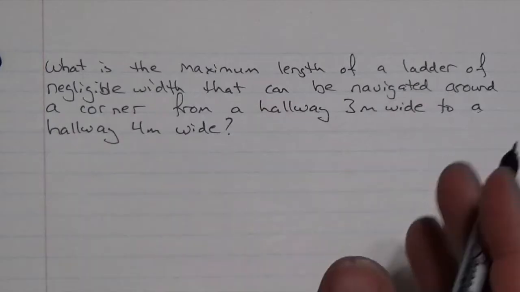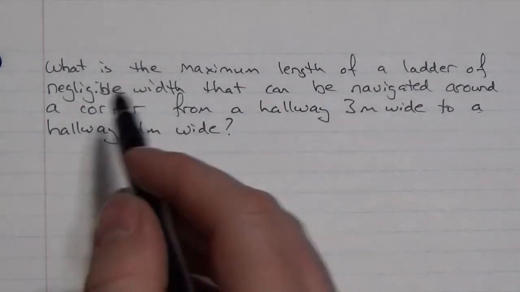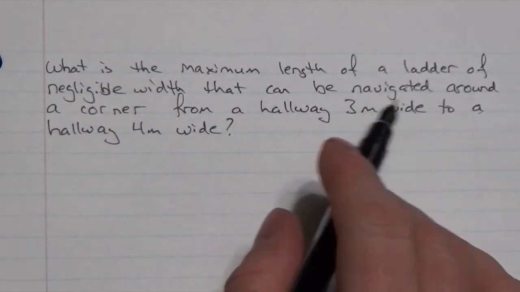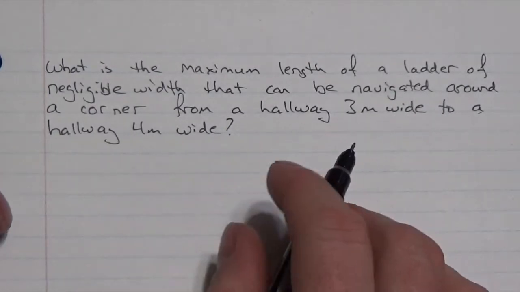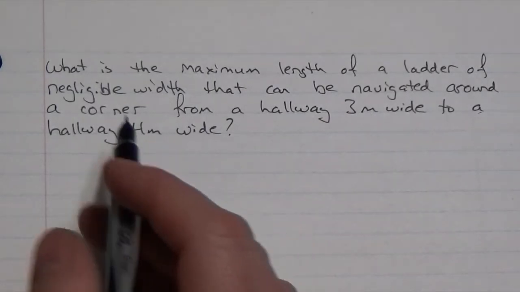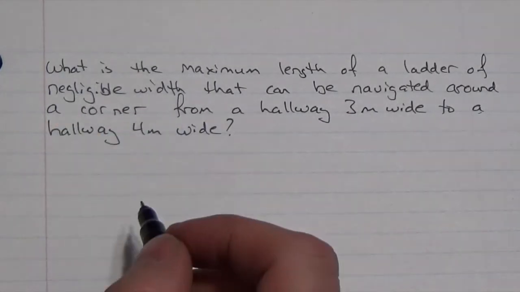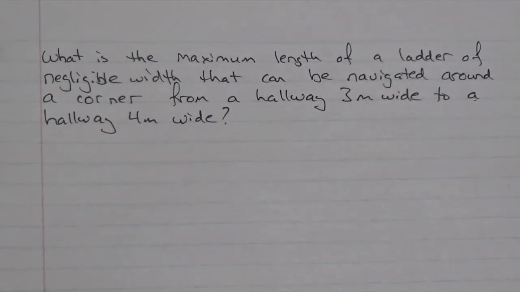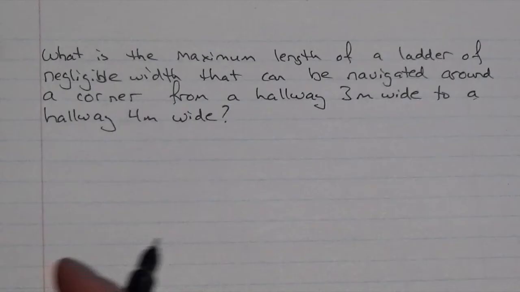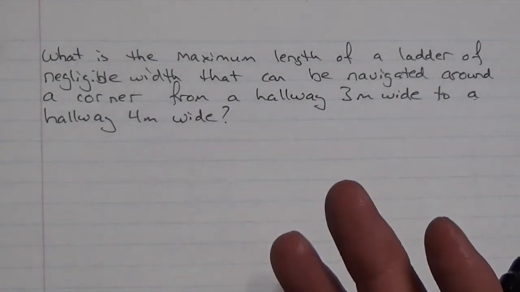Okay, everybody, let's take one more problem here. What is the maximum length of a ladder of negligible width that can be navigated around a corner from a hallway 3 meters wide to a hallway 4 meters wide? Now, we've got to include this negligible width bit here. Turns out if you include a width to it, the question becomes substantially more difficult.